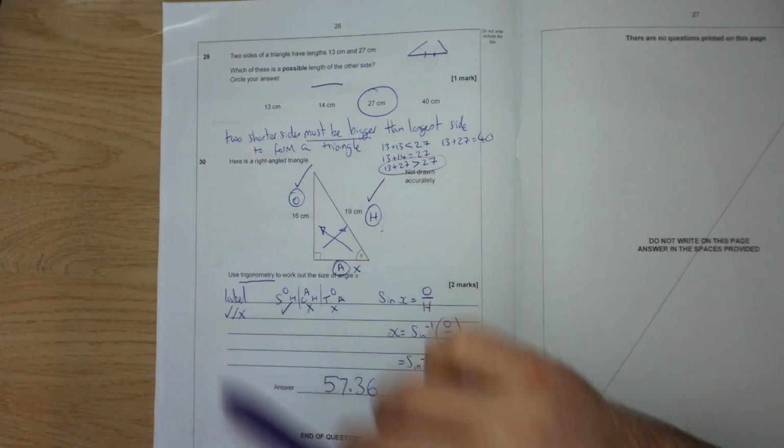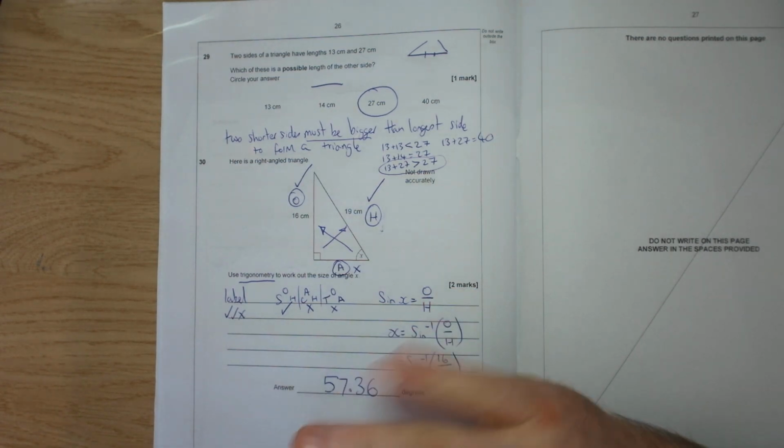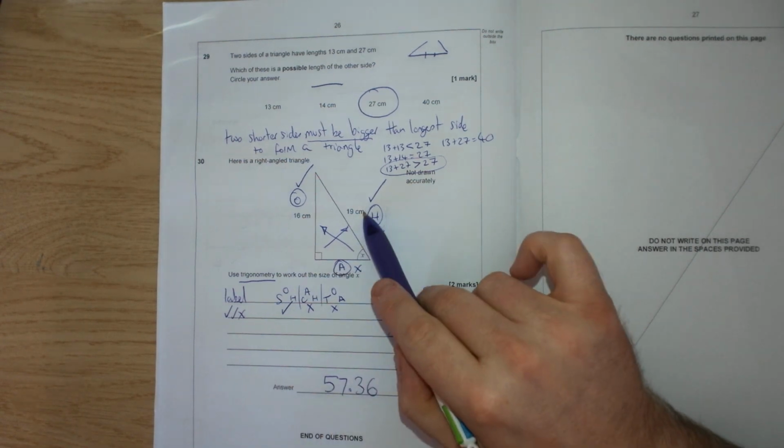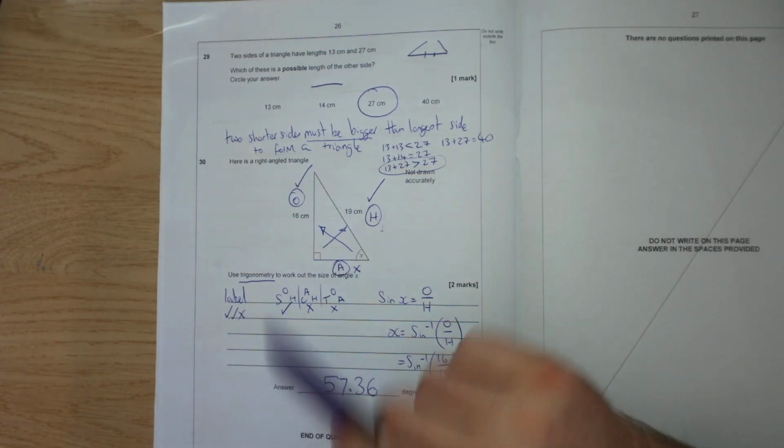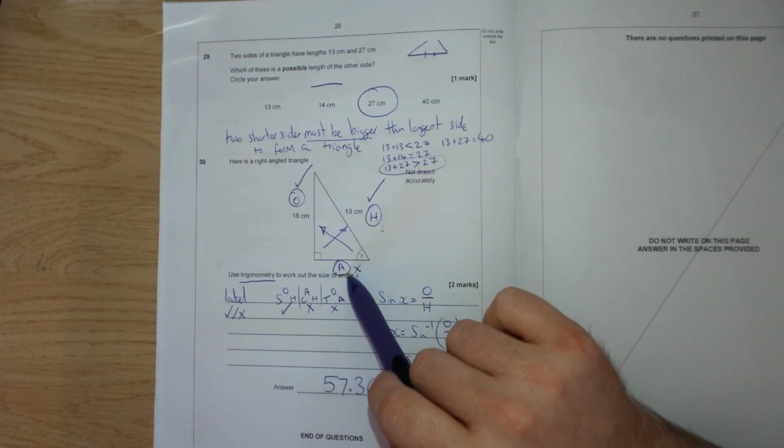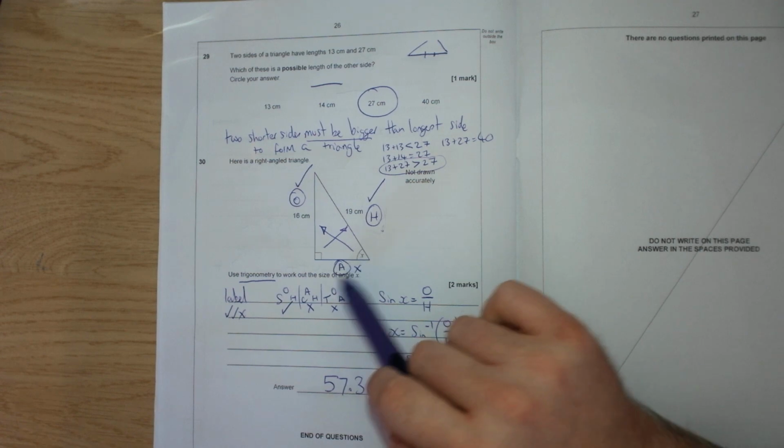Then we're going to tick, tick, cross. Tick, tick, cross just means we're going to see which ones we're interested in. So I'm given the hypotenuse, so I'm interested in that, I'm going to tick that. I'm given the opposite, so I'm going to tick that. Don't care about the adjacent, I'm not given it, I don't want to find it, it is not relevant in this question.